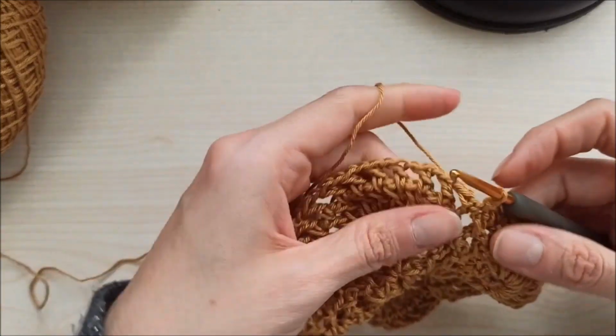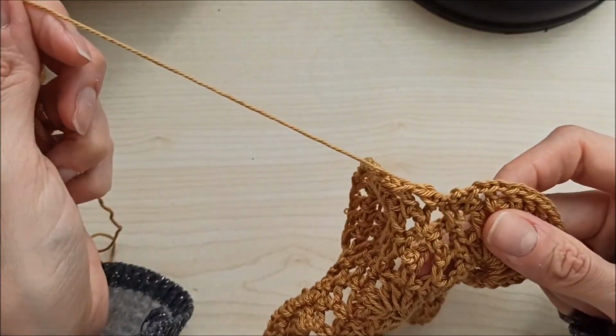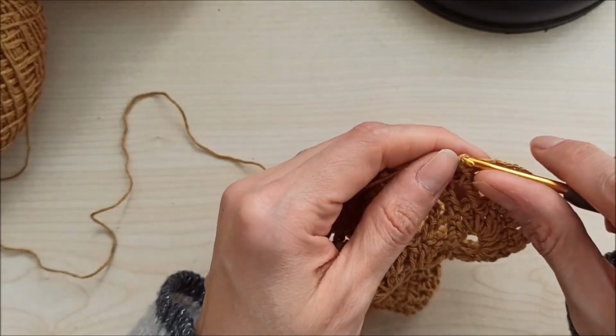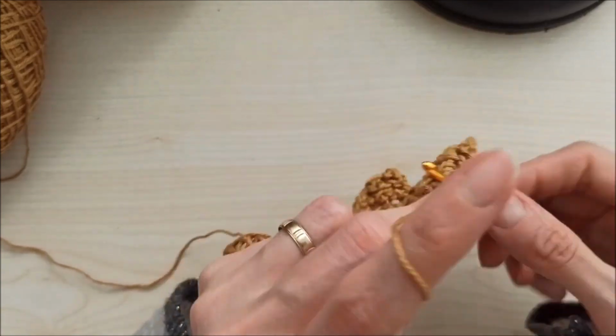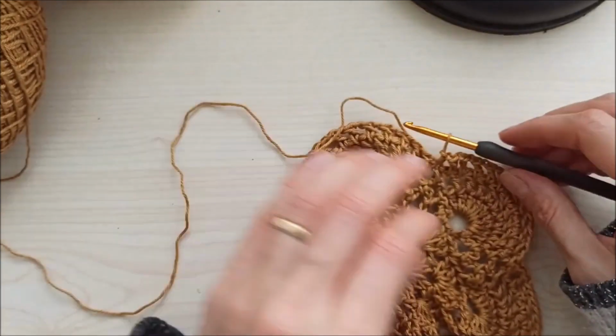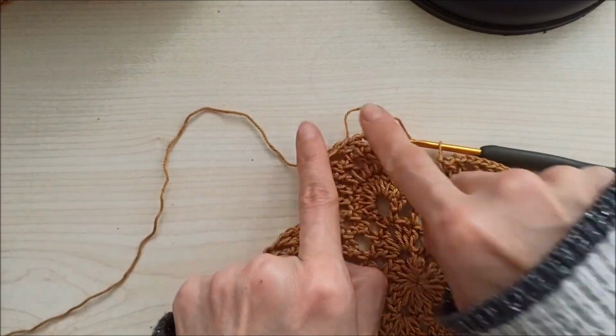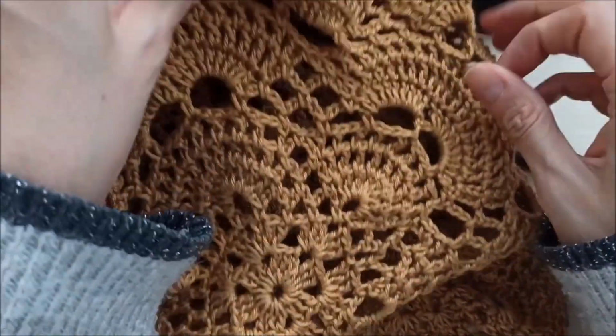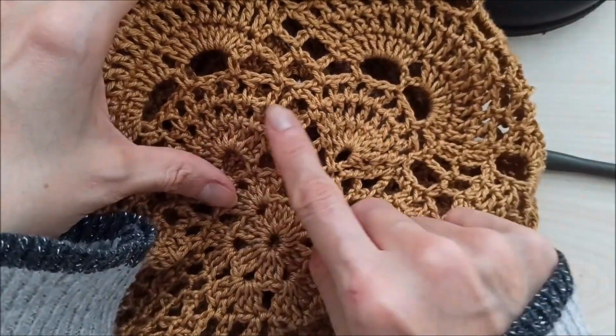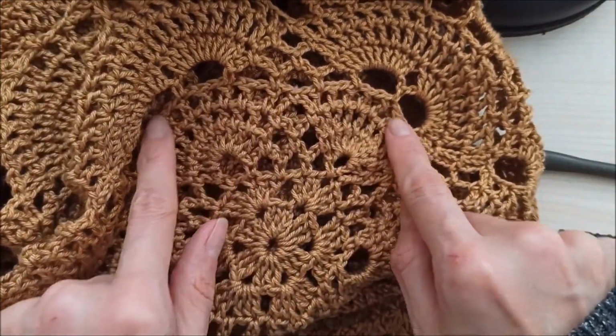We complete the round, and look at that, I join with a slip stitch. I want to show you. This is my last chain one. Insert the first stitch and join with a slip stitch. Now we will put here a big part. Okay, look at here. This we did it here.